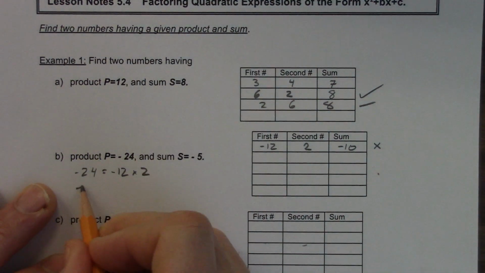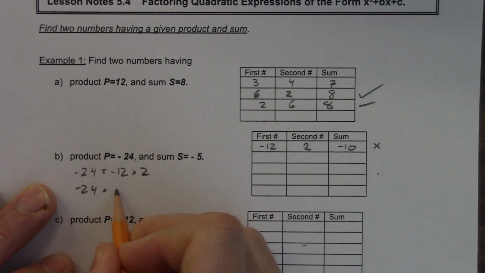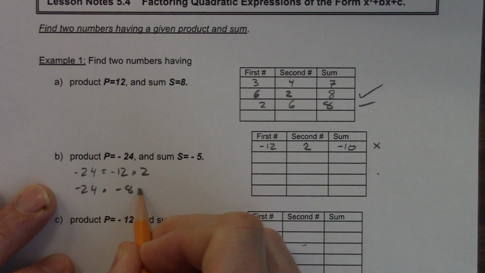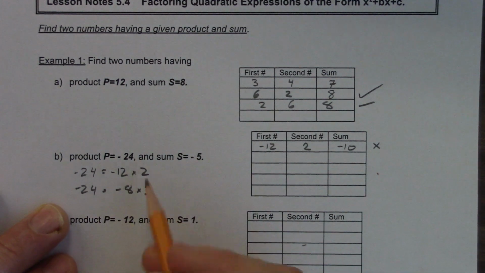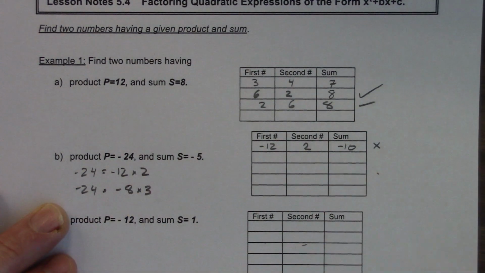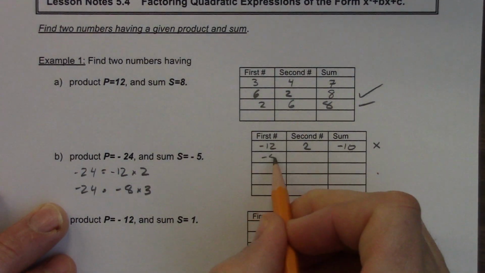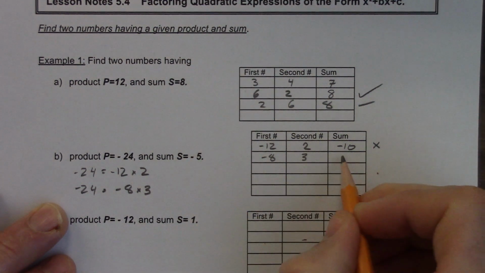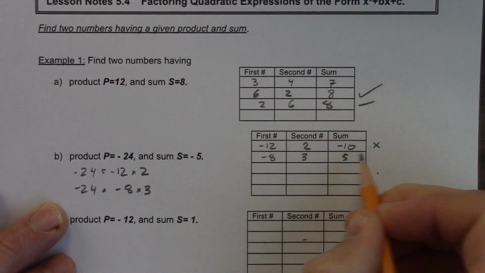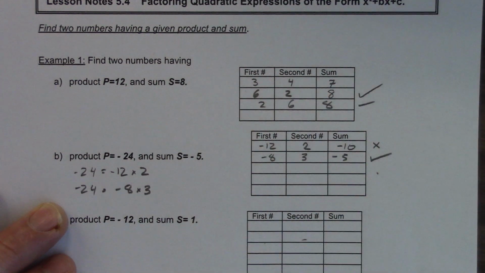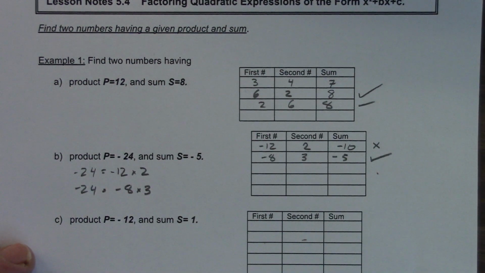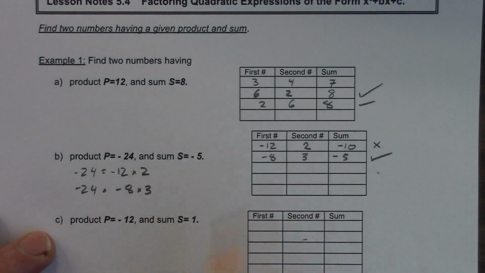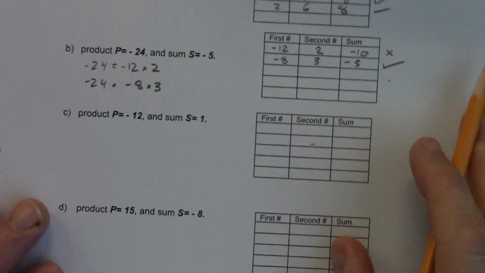Next one, a product of negative 24 could be negative 8 and 3, because when they multiply, they give us negative 24. The sum of those two numbers is negative 5. So these two work. Is it just like trial and error? Yes. I'm going to explain why we're doing this after, but let's just keep going.